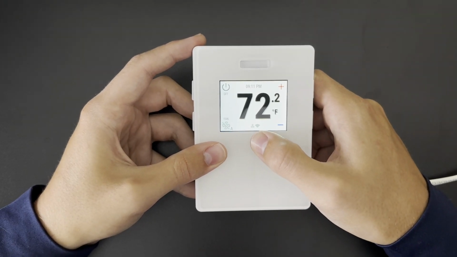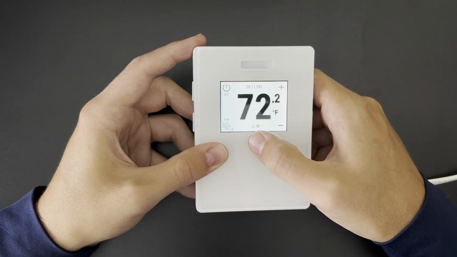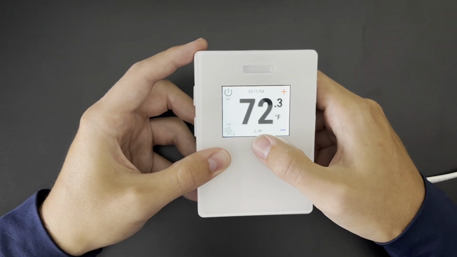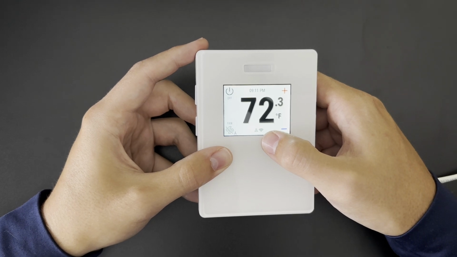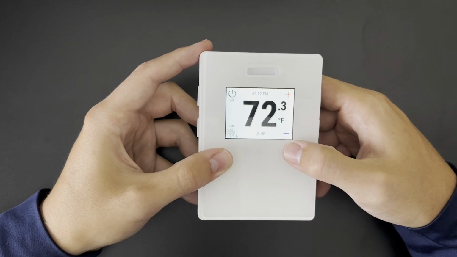On the bottom, you'll see two different indicators. Again, here on the left-hand side, this indicates that the zone is occupied. There'll be a little slash through it if the zone is unoccupied, and then I've got the Wi-Fi symbol here showing that it's either connected or trying to connect to a Wi-Fi network.